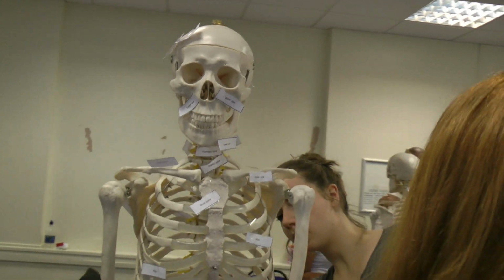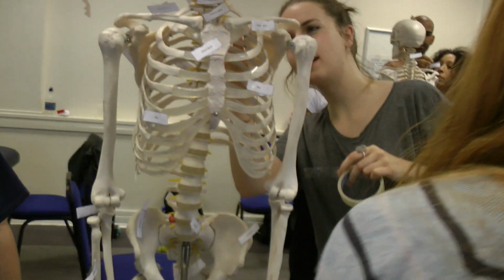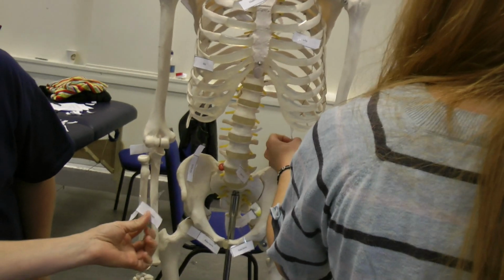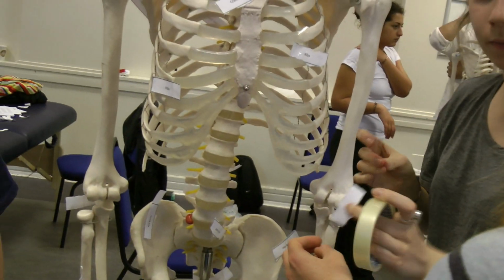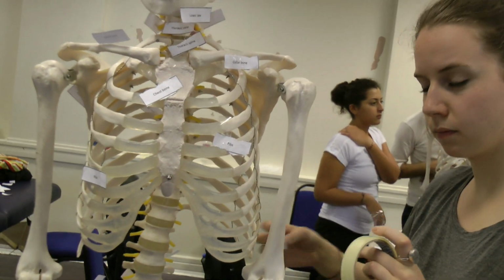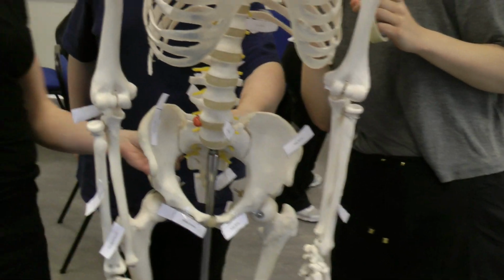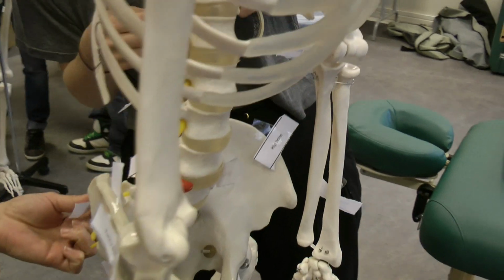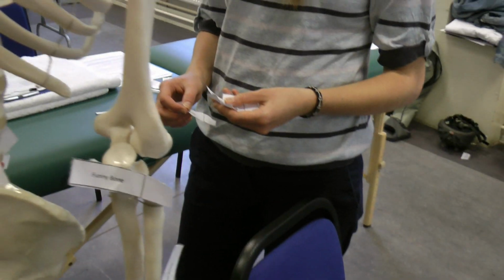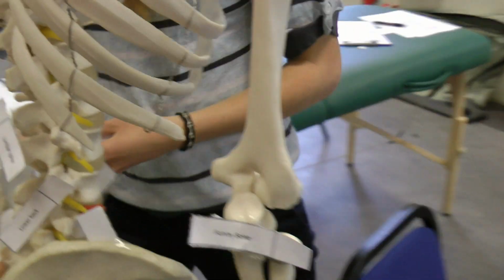Excellent. Is that something around your middle? What's that? Sacrum. It's in between the two hip bones, so you could see more on the back. It's where your tail would be. So it's above the tail actually.